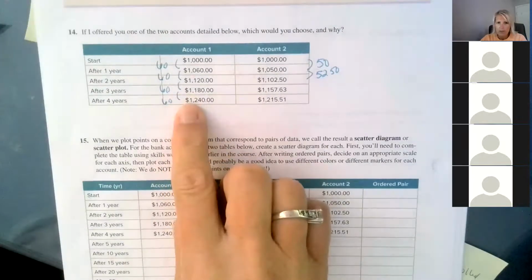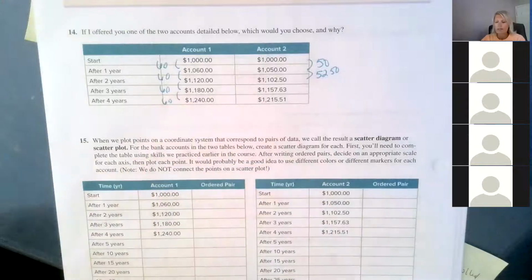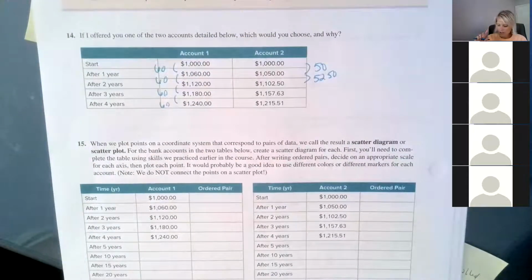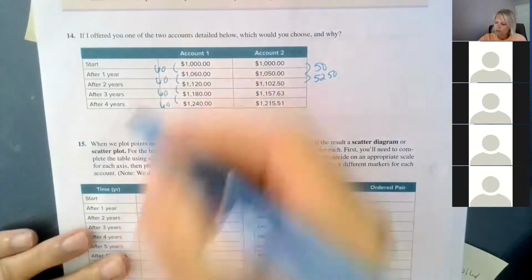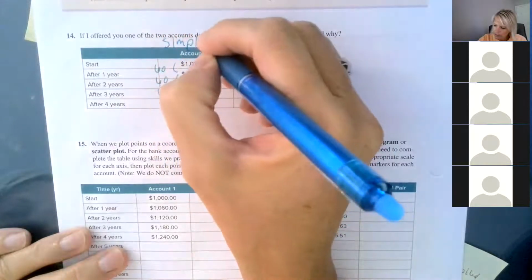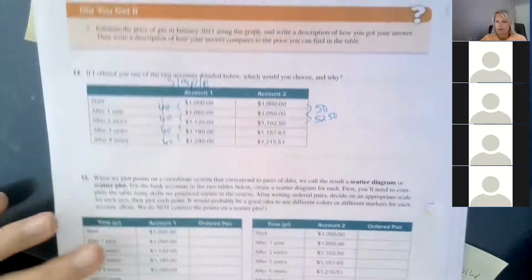So the one up here where Brandon said it looks like we're increasing by 60 every time. What kind of investment would you say this is? Is this a compound interest or a simple interest? Simple. So this one is simple.